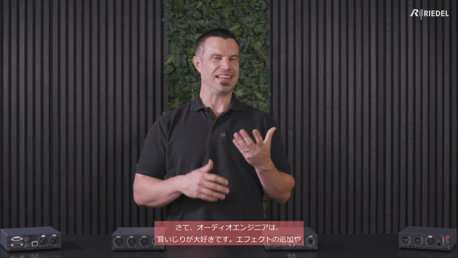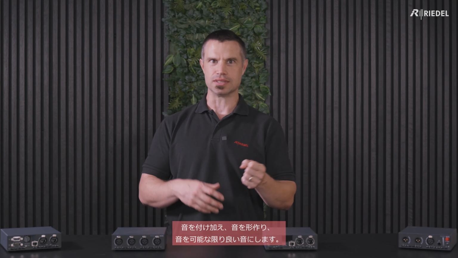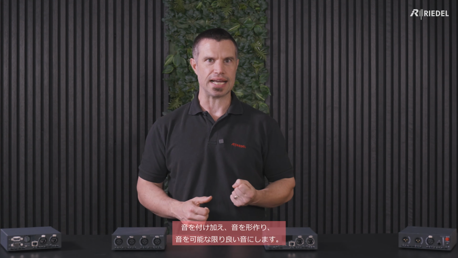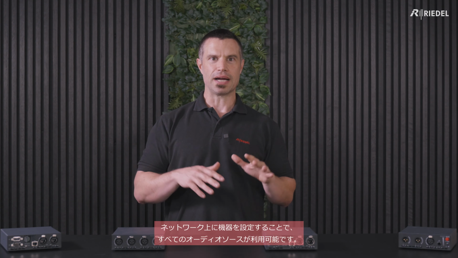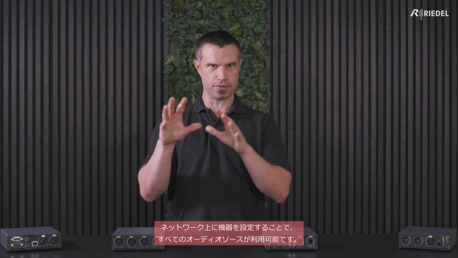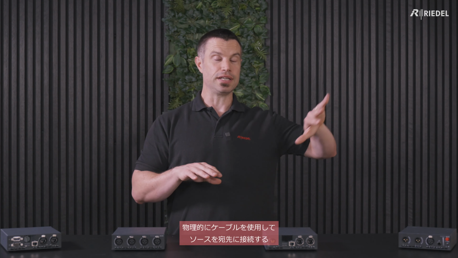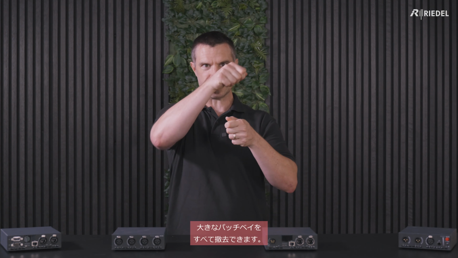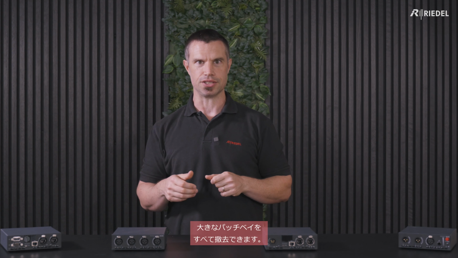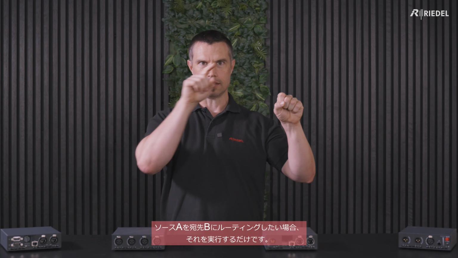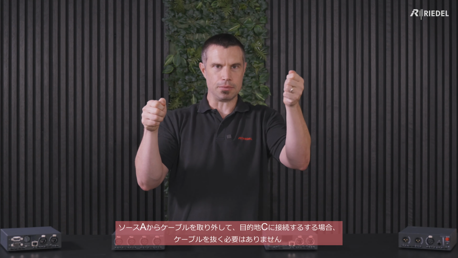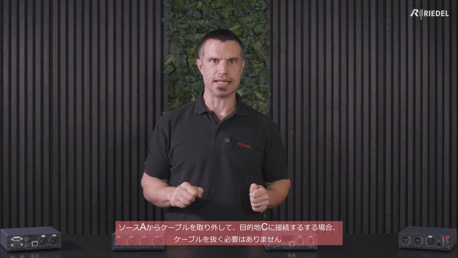Now, audio engineers love playing with audio and adding in effects and adding in extra sounds and shaping the sound to make it sound as good as possible. Typically, audio engineers don't especially enjoy plugging in and unplugging cables all day long. So by having things set up on the network, you can have all of the audio sources available, and then you can just get rid of all the big patch bays where you'd be physically using cables to link sources into destinations. So if we want to take source A and route it to destination B, then we just do it. And we don't need to unplug a cable if we want to take this source A and connect it to destination C.